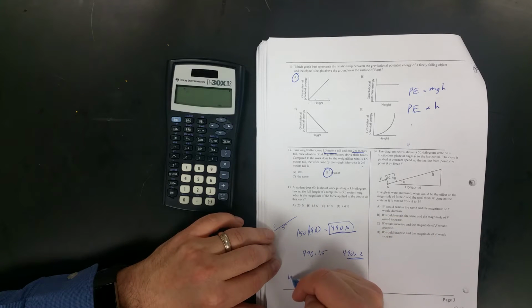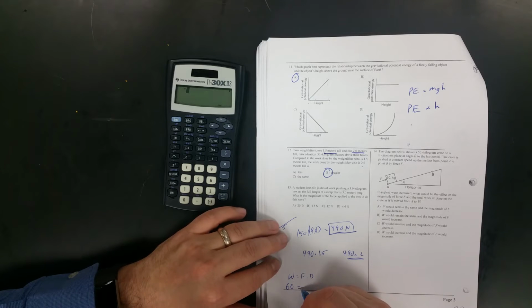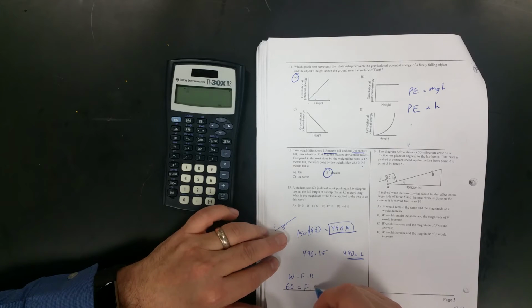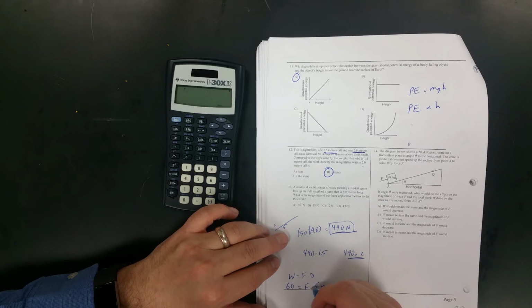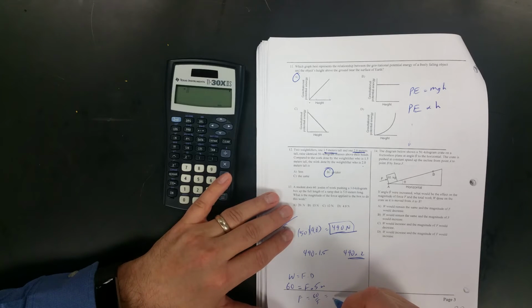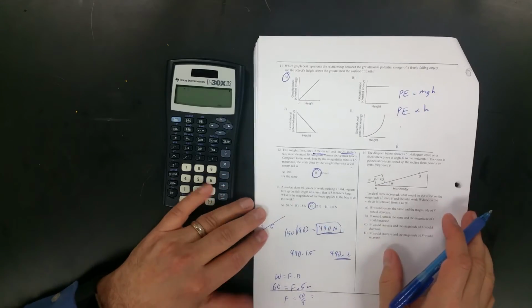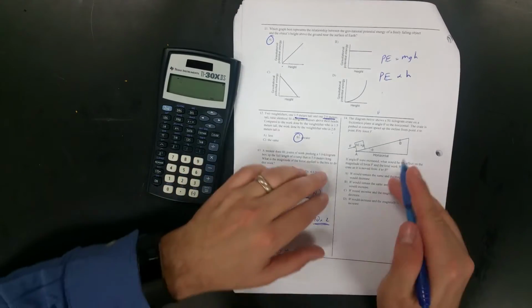So force times distance, so 60 joules is equal to a force times the distance of 5 meters. Now it doesn't matter that the box is 3 kilograms or not, because the force is then 60 over 5, which should be 12. There we go. Okay.